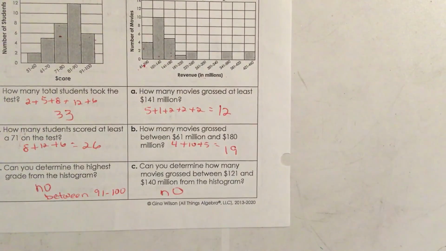All right, thanks for checking this homework. I haven't come up with a way for me to check the homework yet, but I will. So for right now, since this was such an easy assignment, just make sure you thoroughly understand it. Maybe put it in a folder or your math notebook. That would be a great place to keep it.